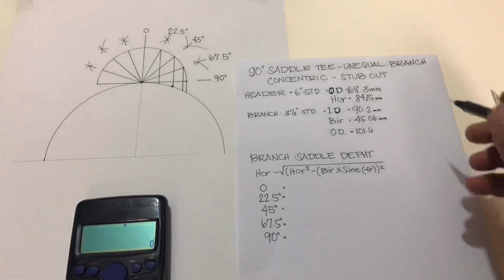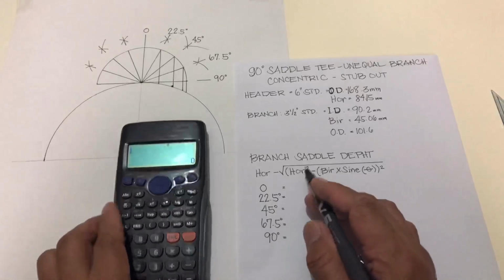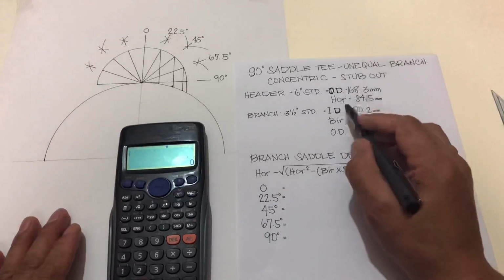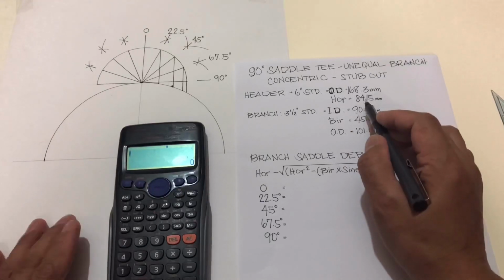Right. So the formula is, let's start now. Formula: header outside radius 84.15.